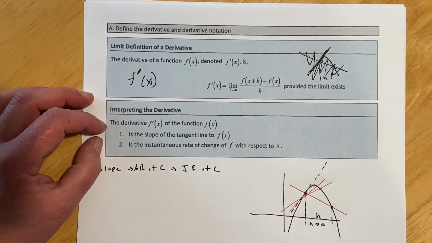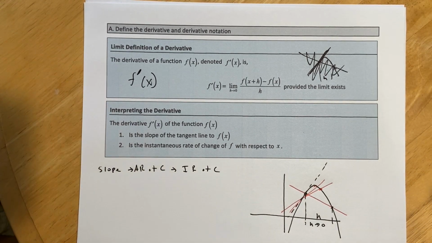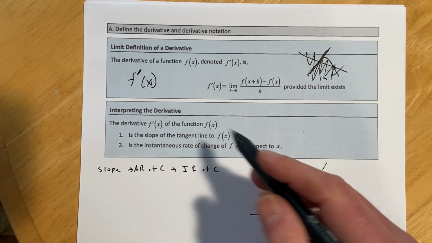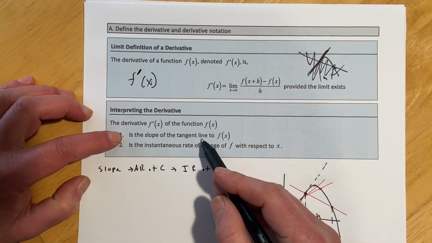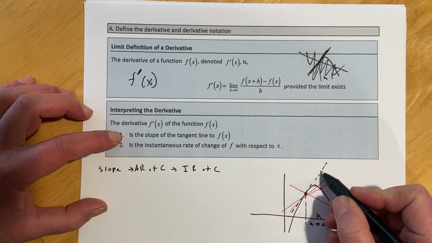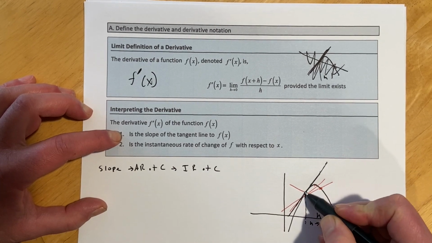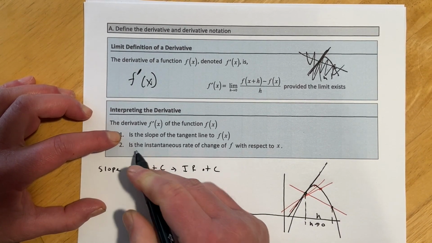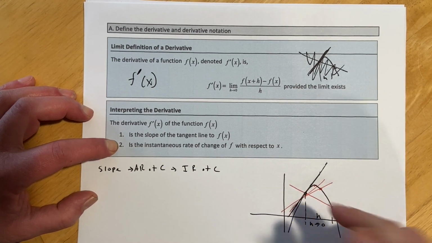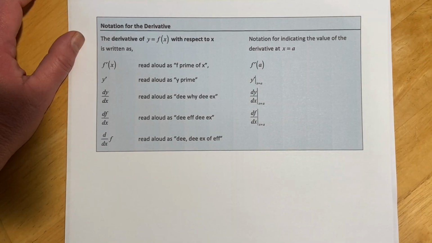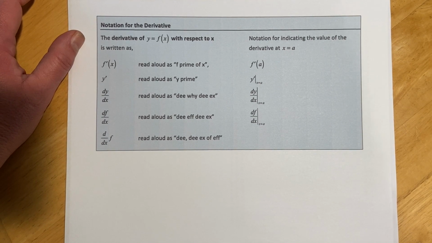I'm going to do that one more time and then we'll be into derivatives for real. But just to show what the derivative is, again, the two things we've seen. One, it's the slope of the tangent line. So it'd be the slope of this black line right here at this point, whatever point that is. Two, it's also the instantaneous rate of change with respect to x at this moment. Okay, so from there, let's look at some notation for the derivative.